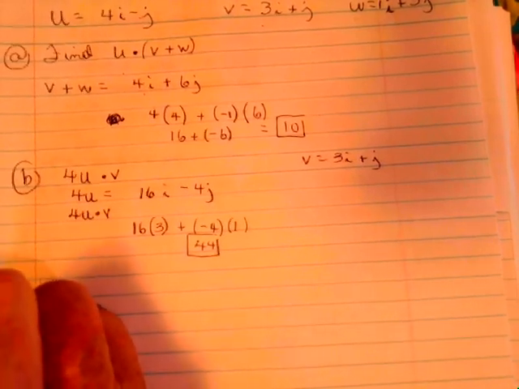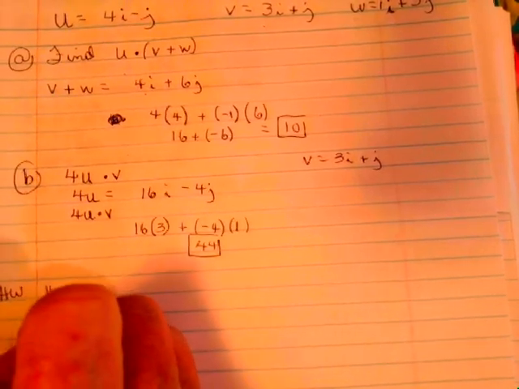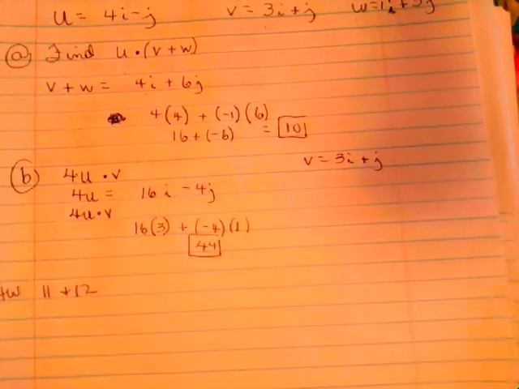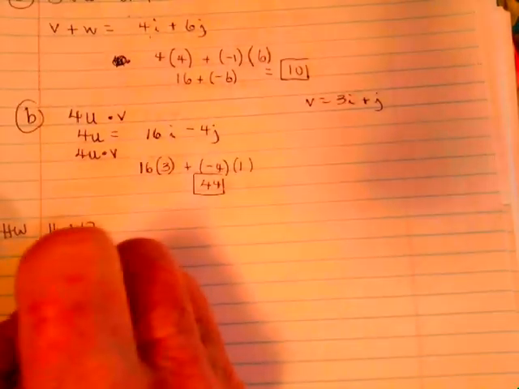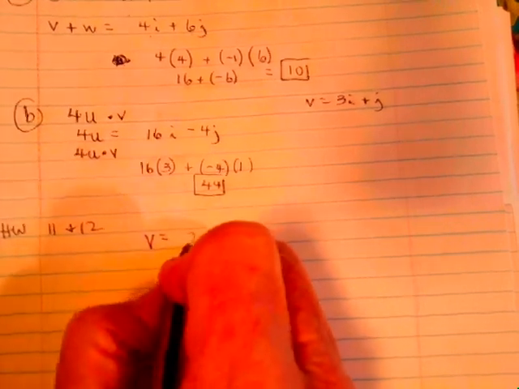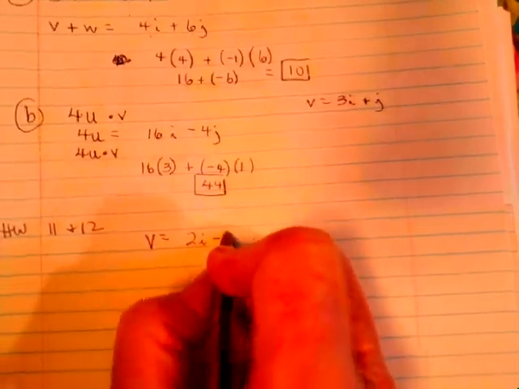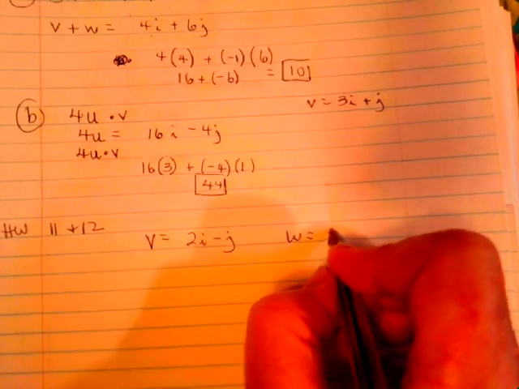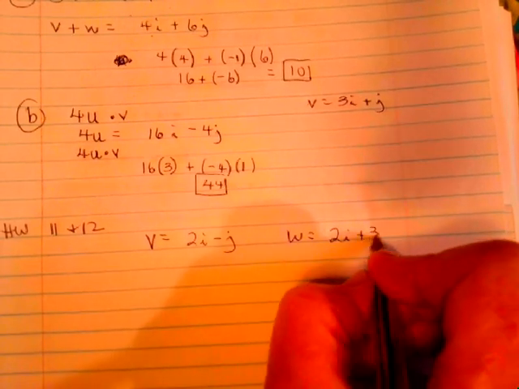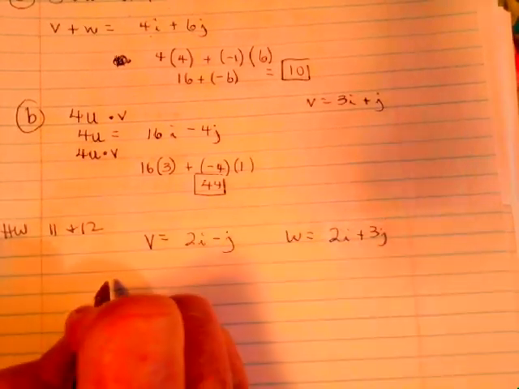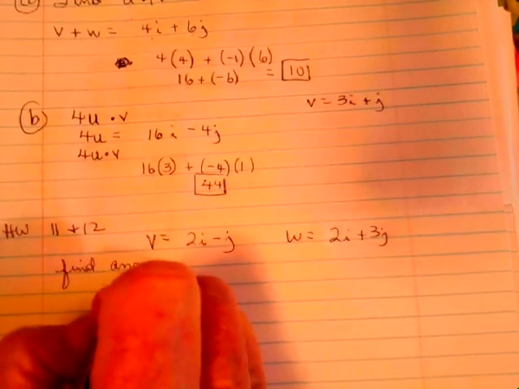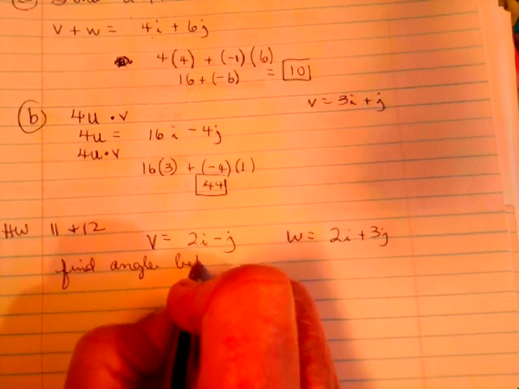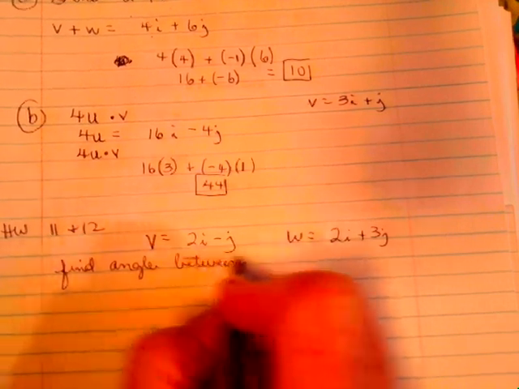Homework 11 and 12. Given v equals 2i minus j, w equals 2i plus 3j, they want me to find the angle between v and w.